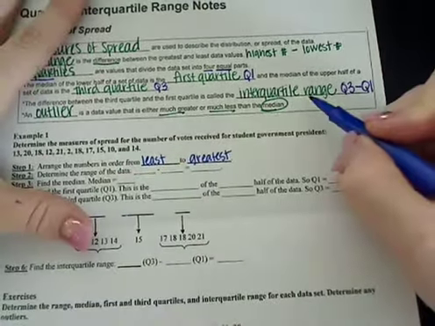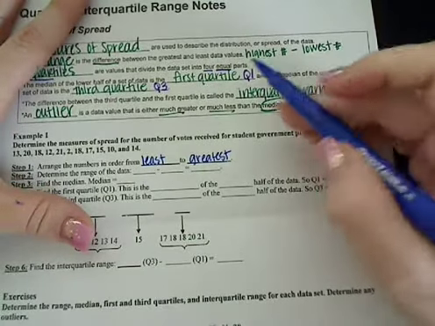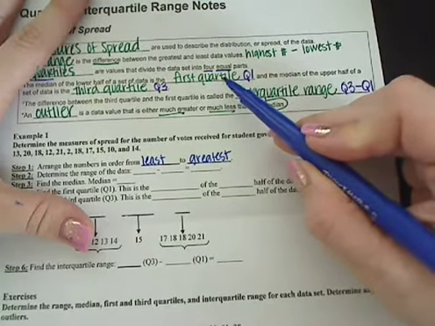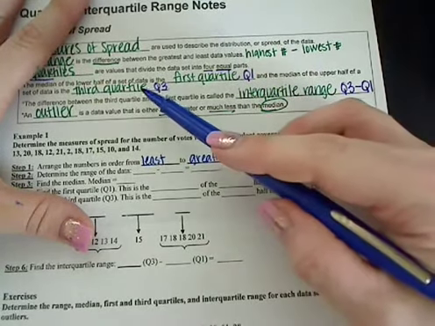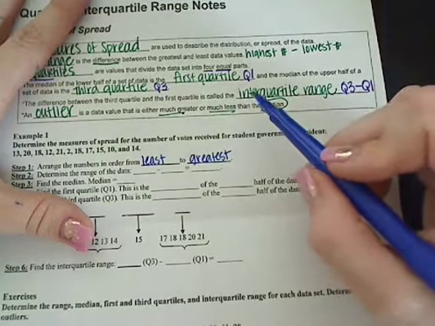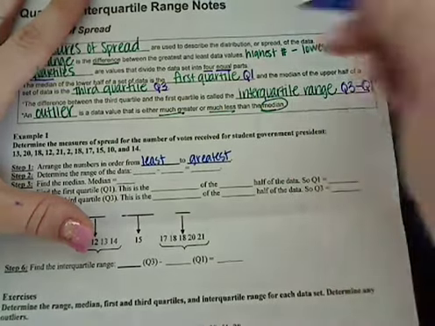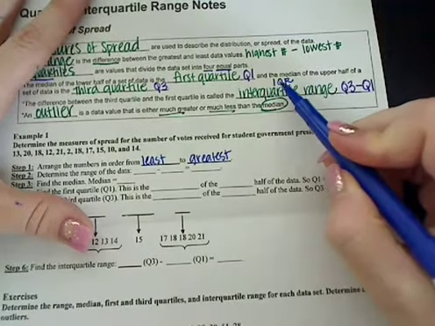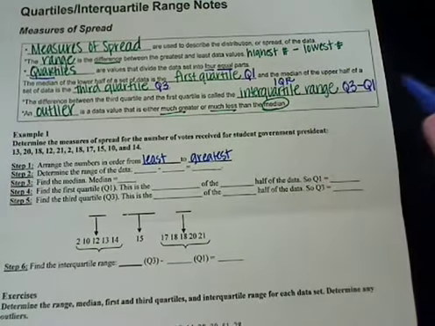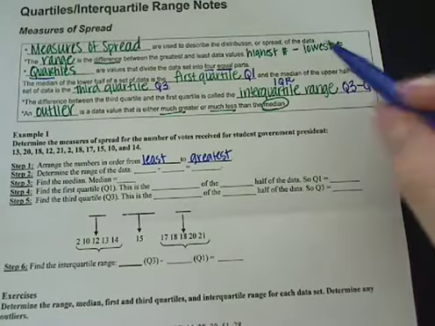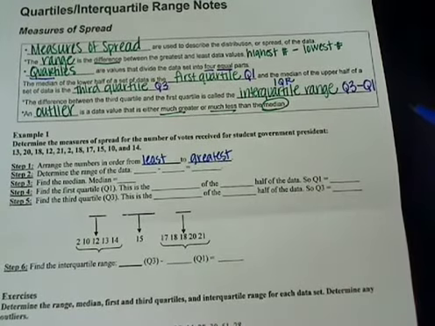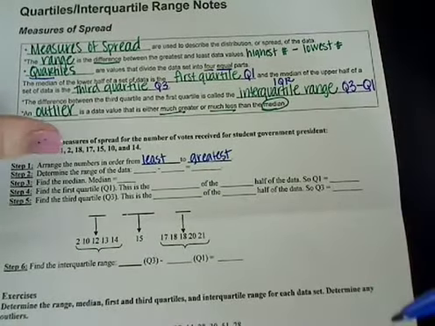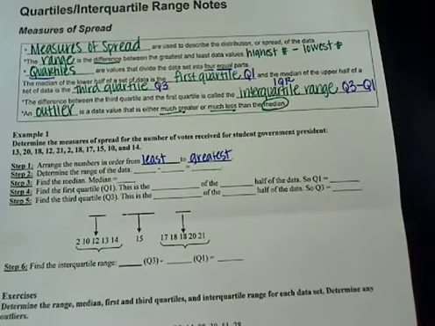Oh, before I forget, the interquartile range, we have an abbreviation for that also. Like for first quartile, we write Q1. For third quartile, we write Q3. For interquartile range, you'll see us write IQR, interquartile range. That way we don't have to write that big old long word out every time. So those are just some abbreviations that you'll need to know. Okay, going back. So step 1, arrange the numbers in order from least to greatest.